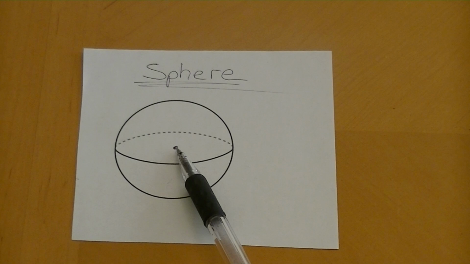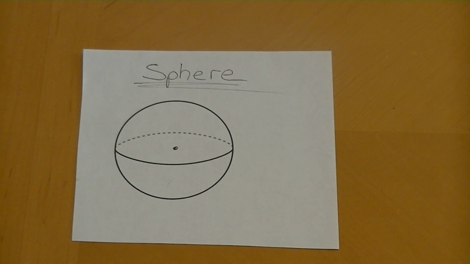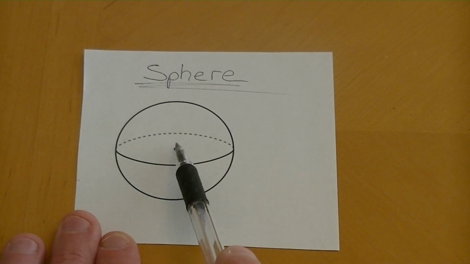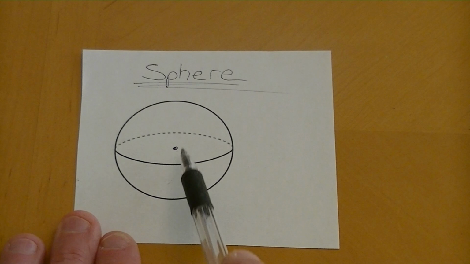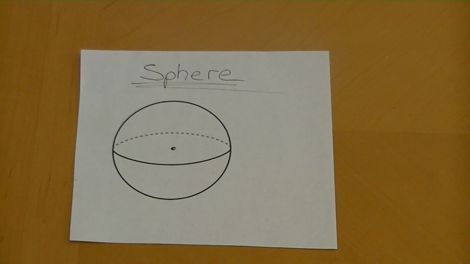So if we're given this point, all of the points that are the same distance away from it form a sphere. Perhaps 4 centimeters away. 4 centimeters to the right, 4 centimeters to the left, 4 centimeters up, 4 centimeters down, 4 centimeters this way, 4 centimeters that way. 4 centimeters in every direction would form a sphere.